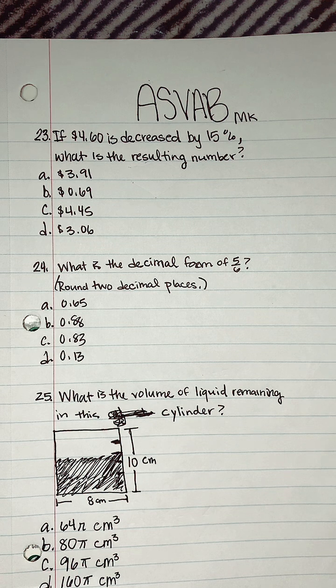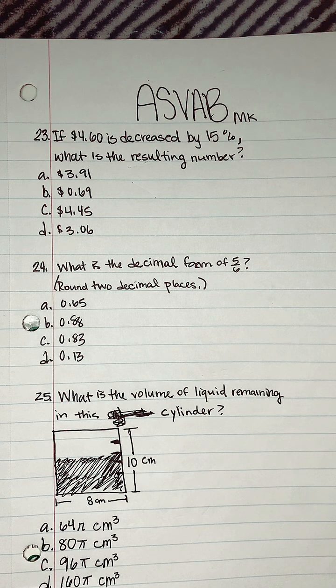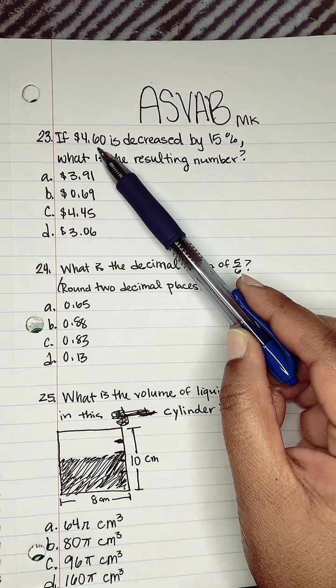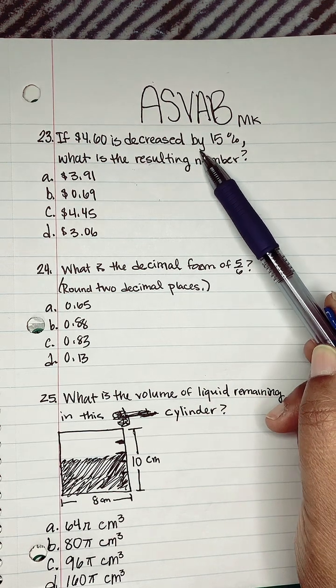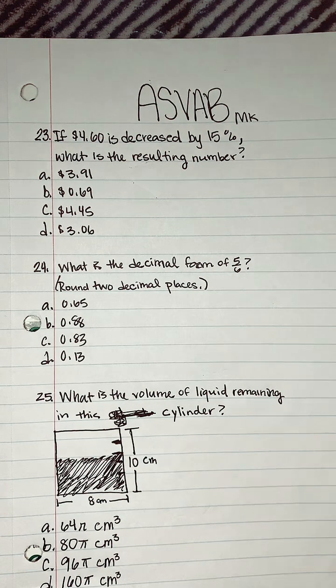So thank you. What is the ASVAB for? The ASVAB is for the military. If you're trying to join the military in the U.S., you have to take the ASVAB test. And so this is what's on the test. Some of the questions. All right, 23. If $4.60 is decreased by 15%, what is the resulting number?